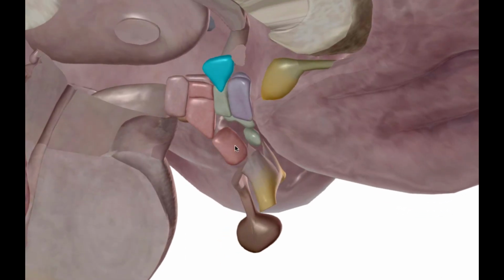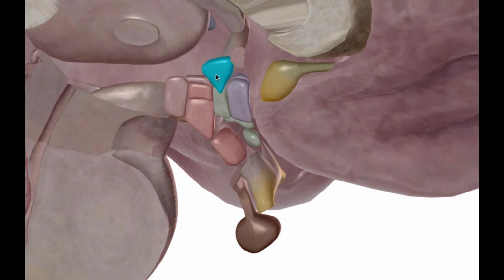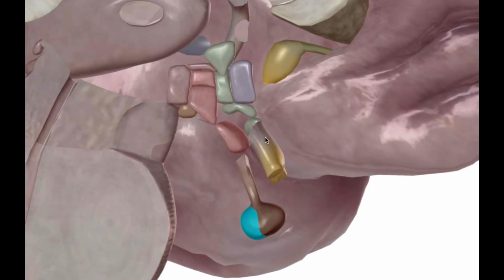So again, it comes from the paraventricular nucleus, and it travels to the posterior pituitary in the brain. So that's going to do it for our pituitary gland, or the posterior pituitary gland in any case.